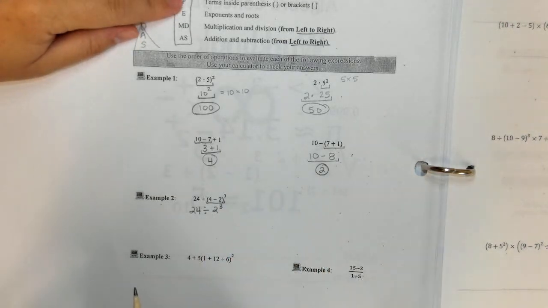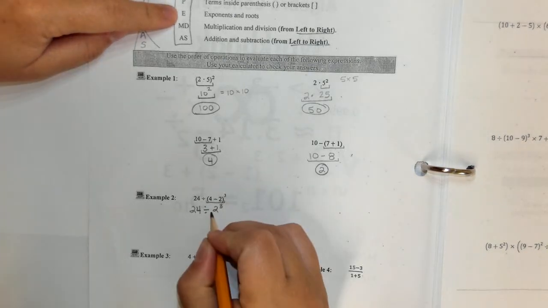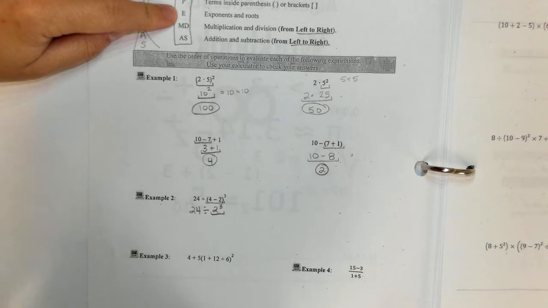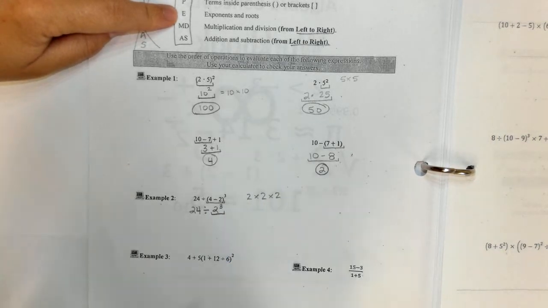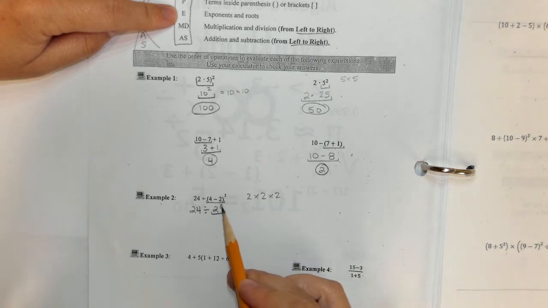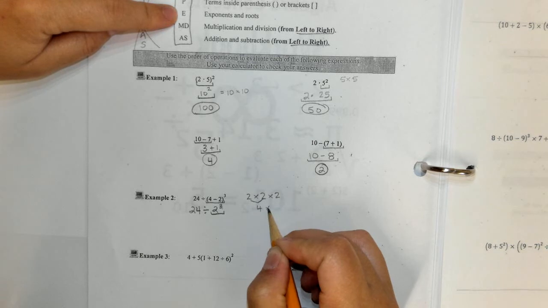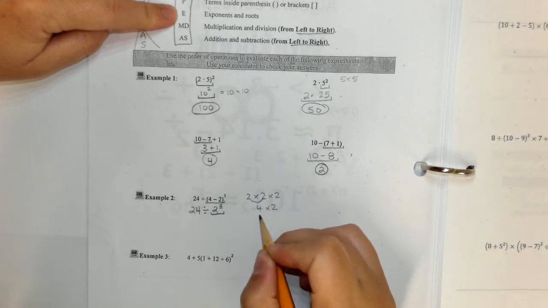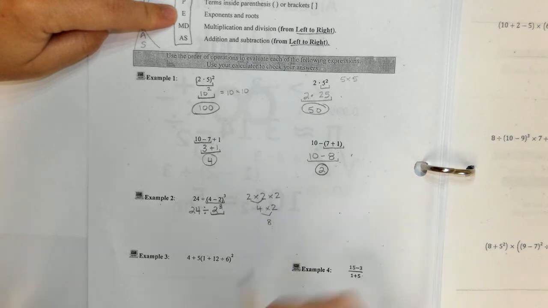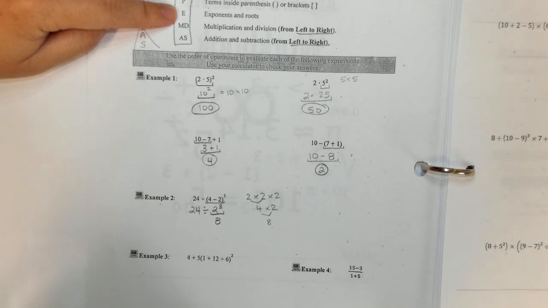Alright, I did my parentheses. Check. Now I'm on to E. Are there any exponents? Yeah, there are. We have 2 cubed, or 2 to the third power, which remember is 2 times 2 times 2, 3 times. 2 times 2 is 4. 4 times, I almost wrote 4 times 4. 4 times 2 is 8. So 2 cubed is 8.